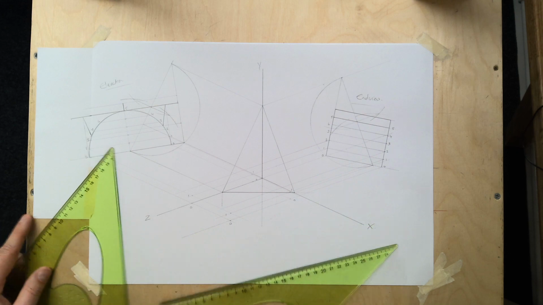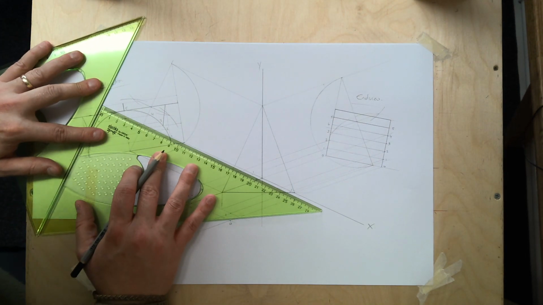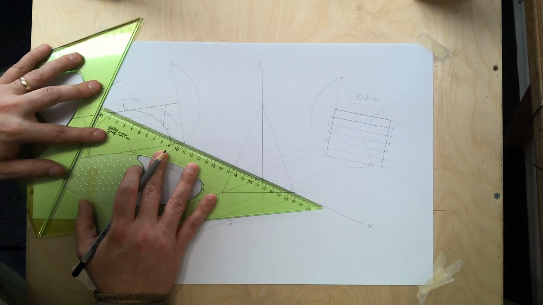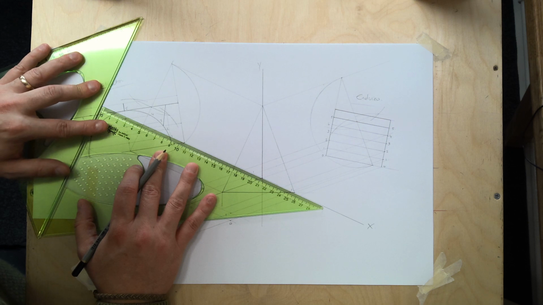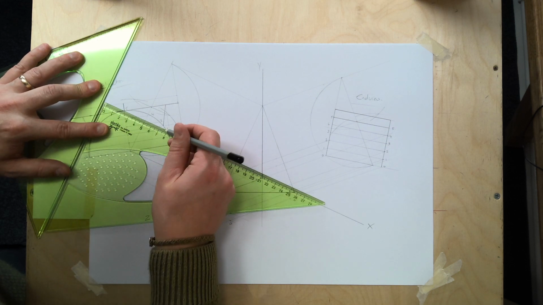Only thing I will say is make sure you're sending one at a time. We're not overdoing it here now. We don't have a mass amount of lines coming down.